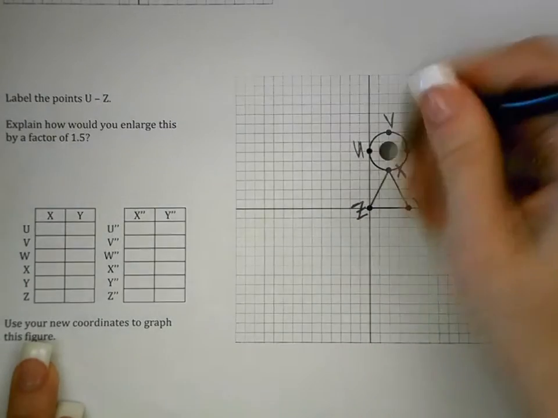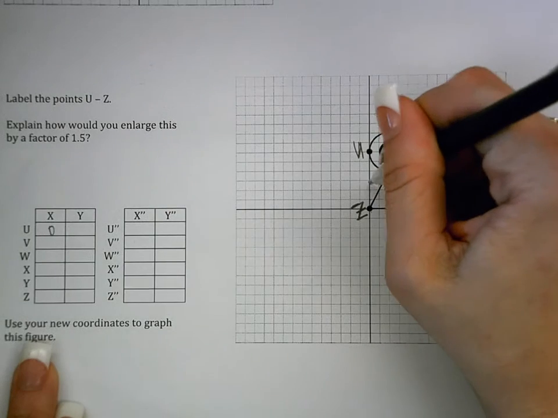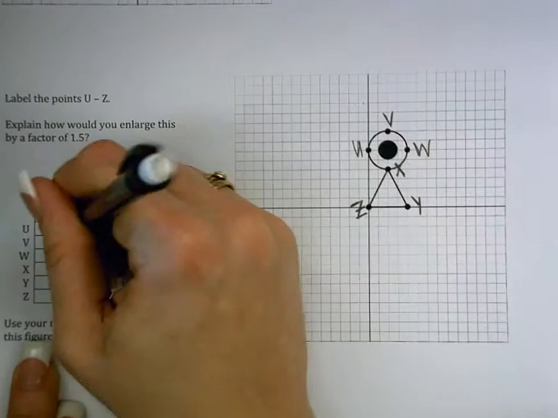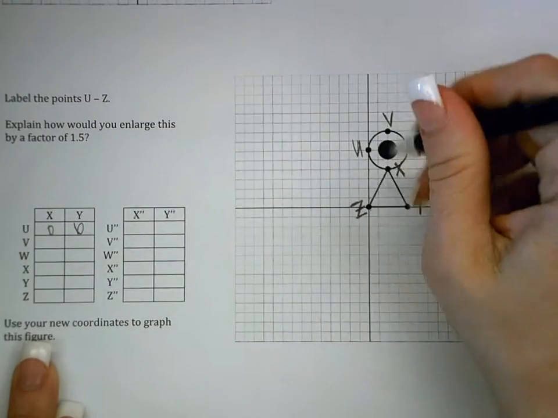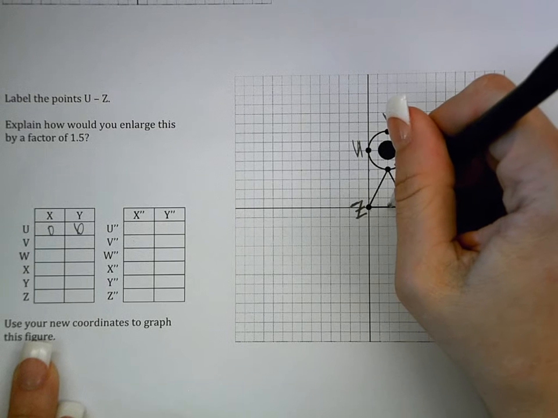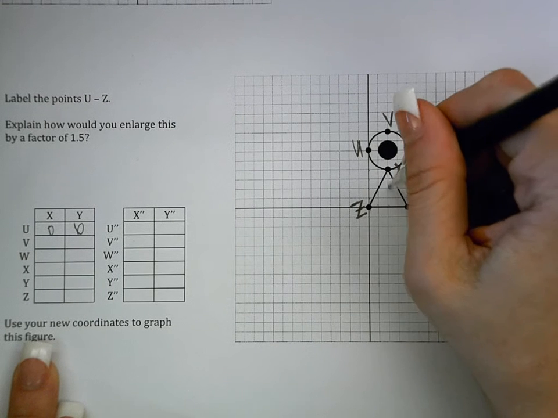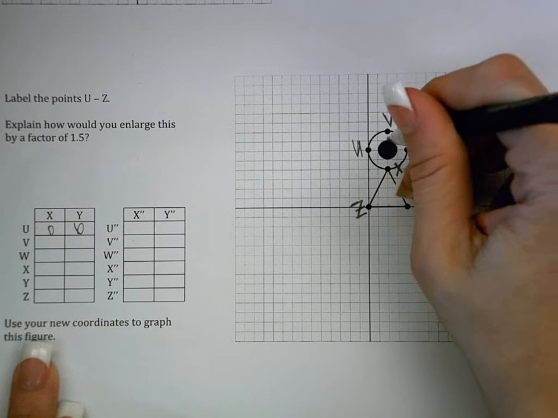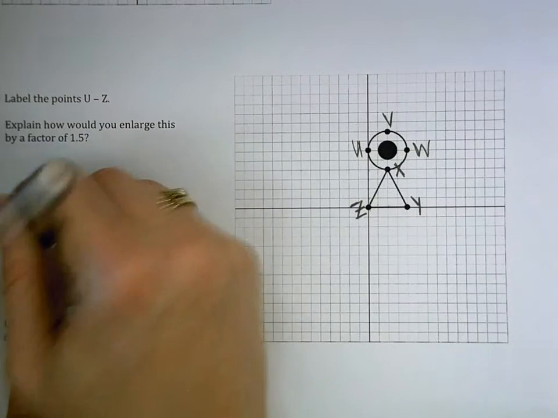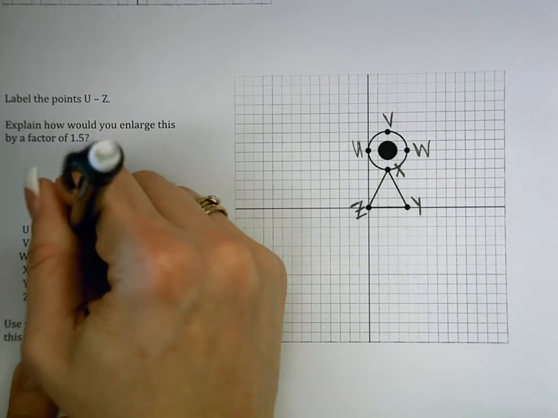U is over 0, up 1, 2, 3, 4, 5, 6. V is over 2, up 1, 2, 3, 4, 5, 6, 7, 8. So over 2, up 8.